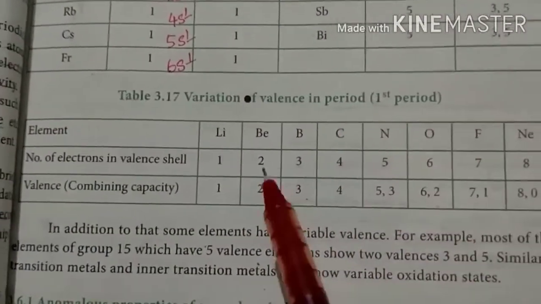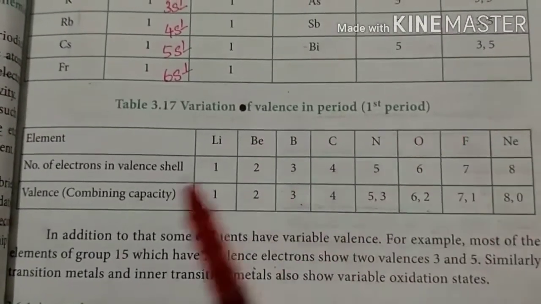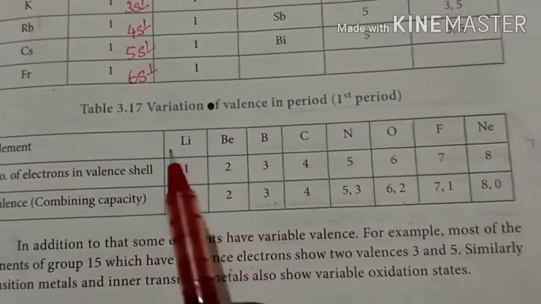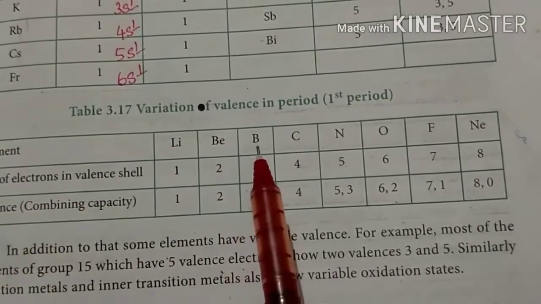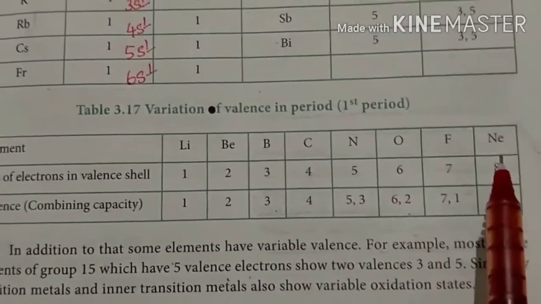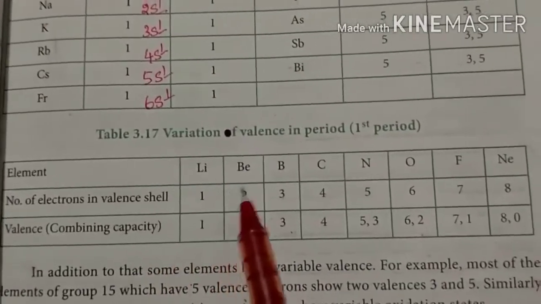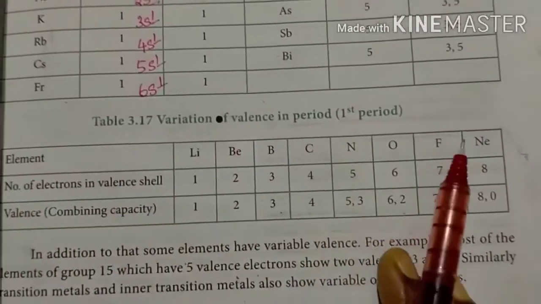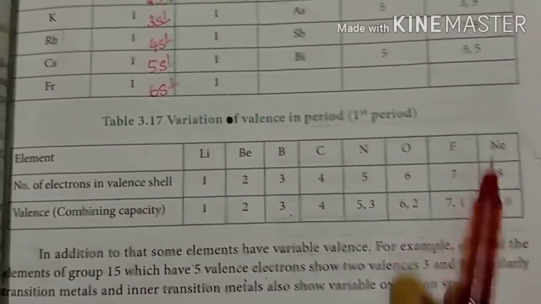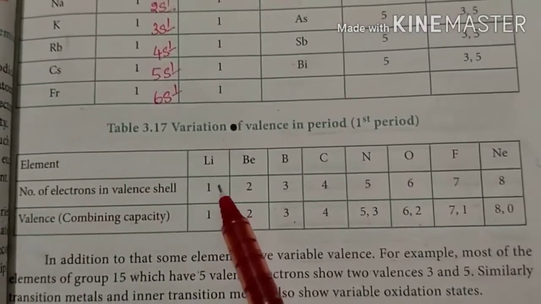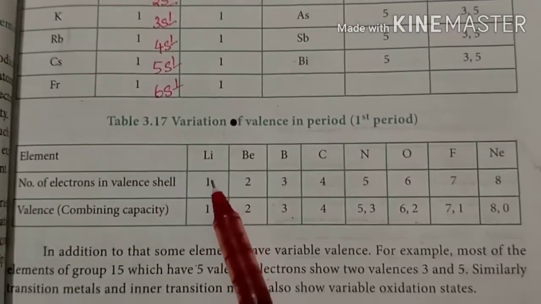And look at the variation in periods. The valency variation in the second period: lithium, beryllium, boron, carbon, nitrogen, oxygen, fluorine and neon. The number of electrons filling in the elements of the period increases. So count the number of electrons in the valence shell.